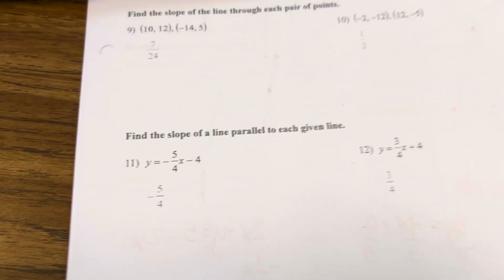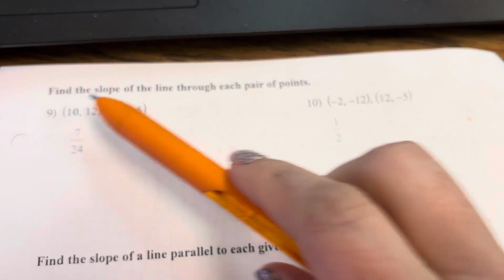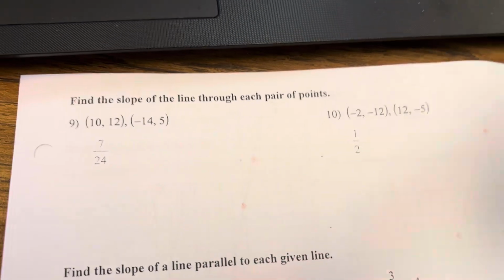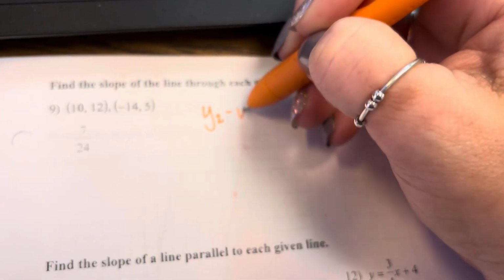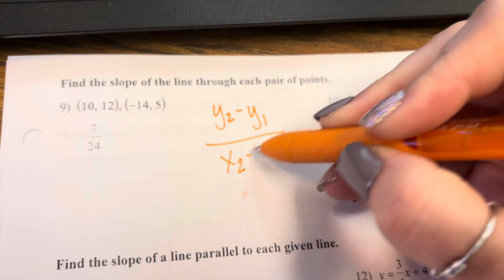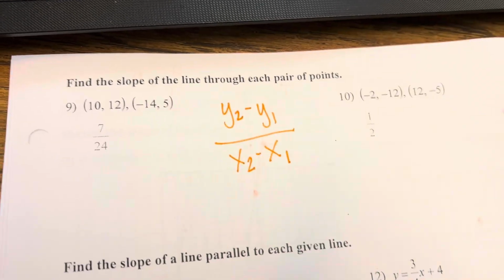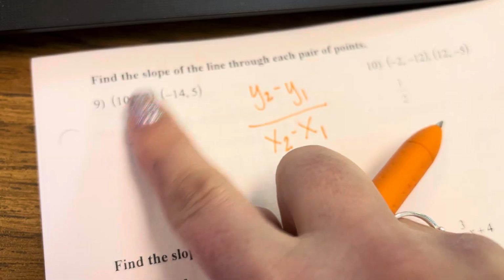2 of the study guide. All right, looking at 9 and 10, find the slope of the line. You are simply doing y sub 2 minus y sub 1 over x sub 2 minus x sub 1. This is important to know, and it doesn't matter which one you pick.